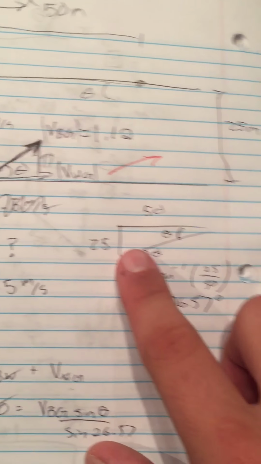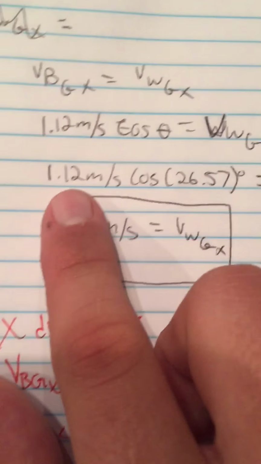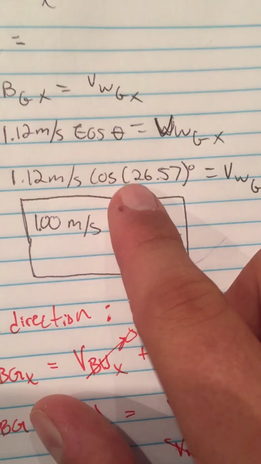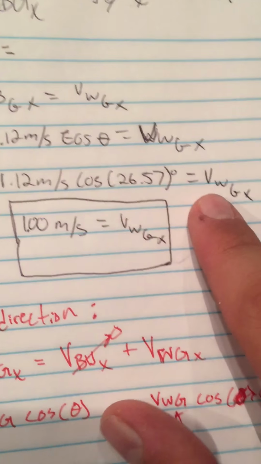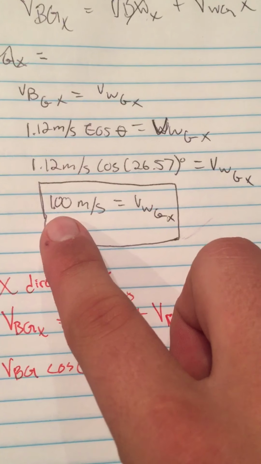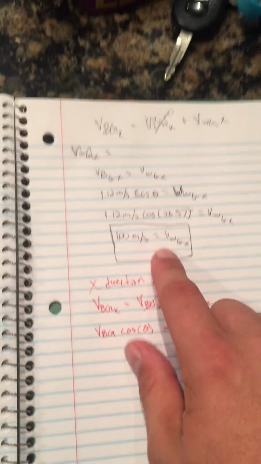So you get 1.12 meters per second times cosine of 26.57 equals the velocity of the water with respect to the ground, which is 1 meter per second. That is how you figure out this problem.